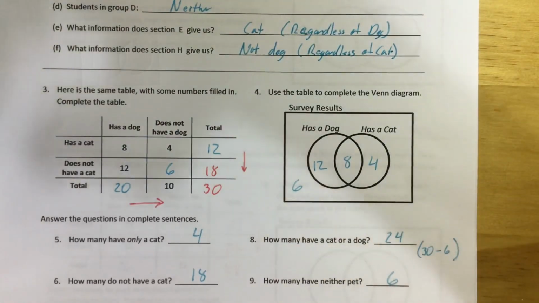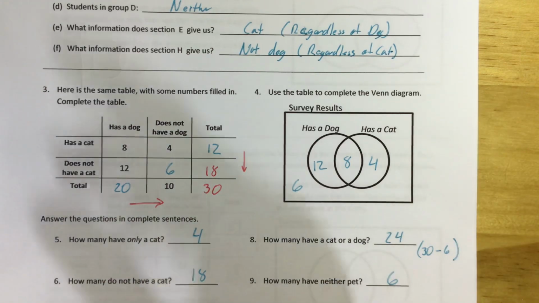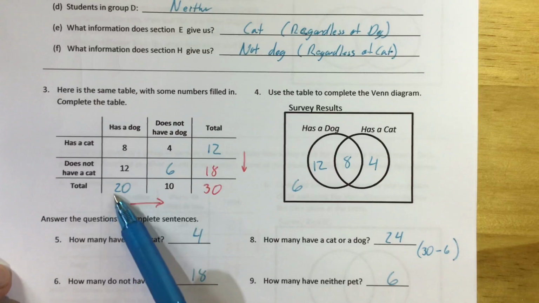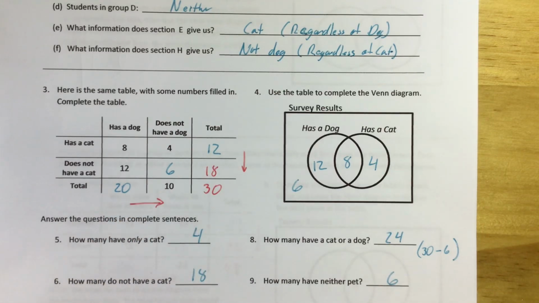Okay, so for 3, we're now going to use some numbers and take a look at it. And again, I color-coded here just so that you could see an order of how I do the problems. The blue is going to be everything that I can do as a first step, I guess the best way to describe it.